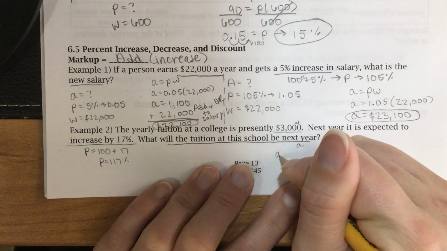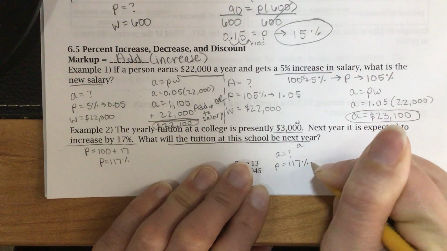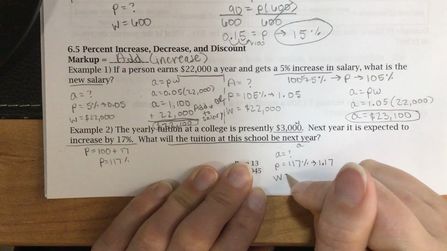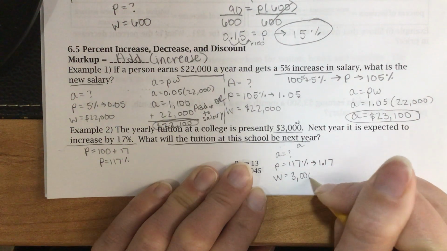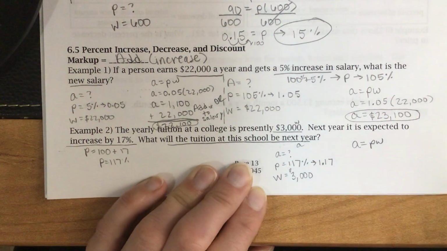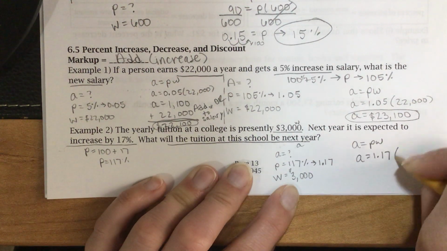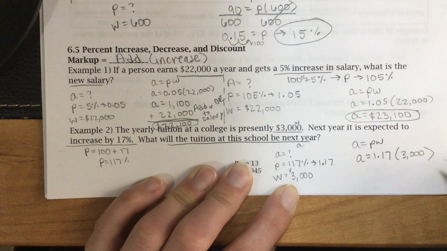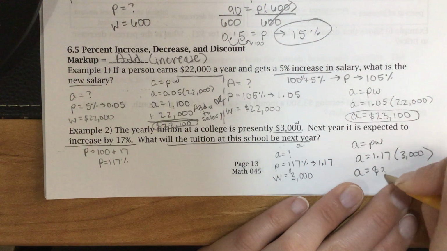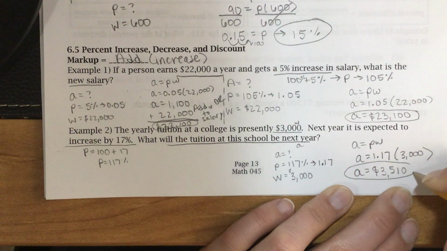So I write out what I know. A is my question mark. P is 117%, as a decimal is 1.17. W is $3,000. We have A equals PW. A equals 1.17 times 3,000. And my solution, when I multiply, is $3,510 for the yearly tuition.